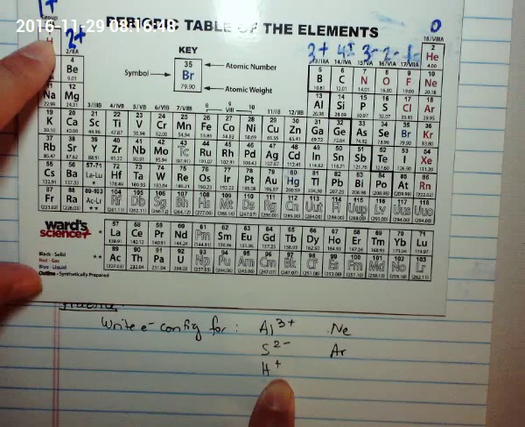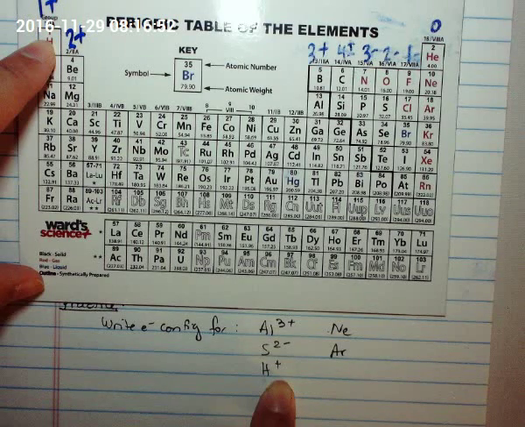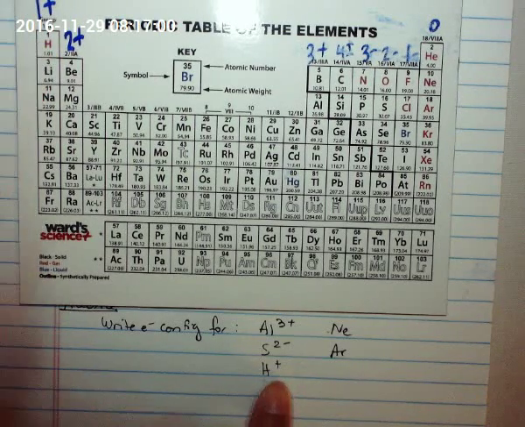Okay, hydrogen's a tricky question. Because if it's positive, it's going to be like the noble gas that comes in the row before it, right? Is there a row before it? No. So it's not going to end up looking like any noble gas, right? So how do you write the configuration for this?